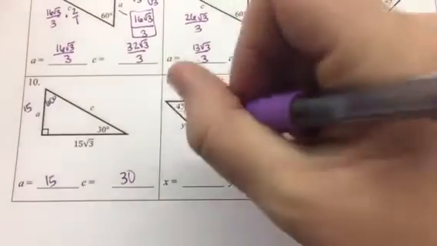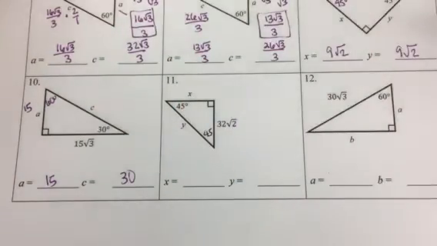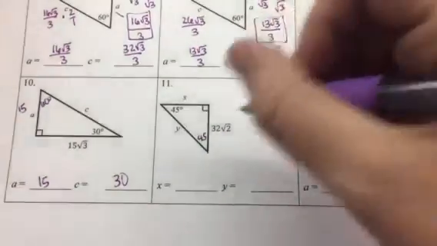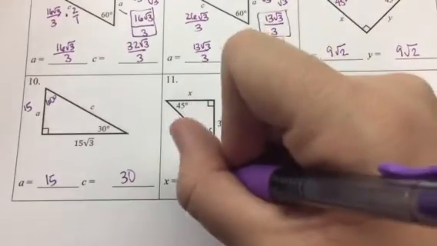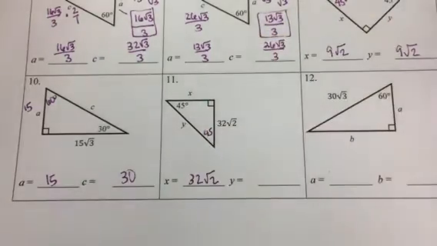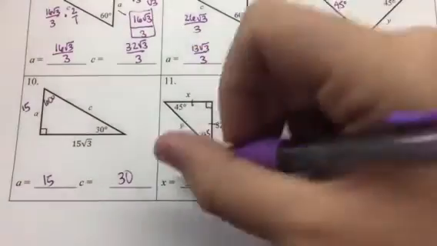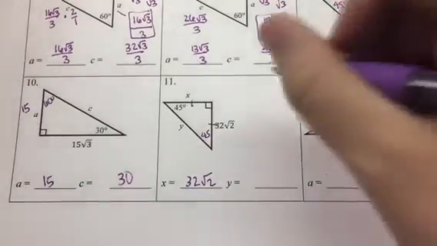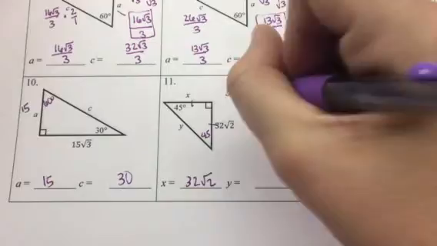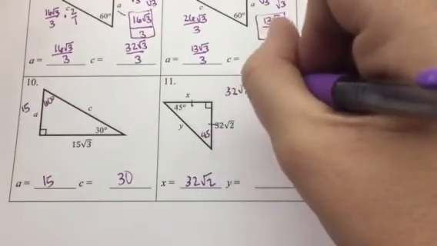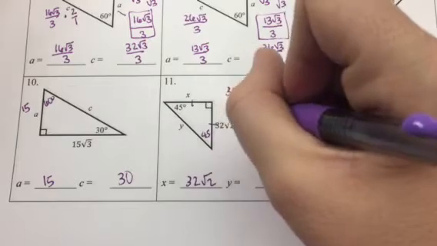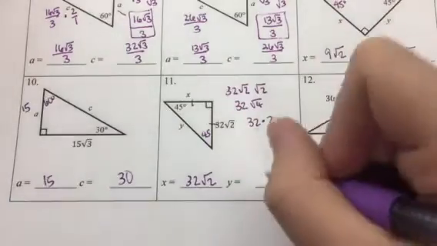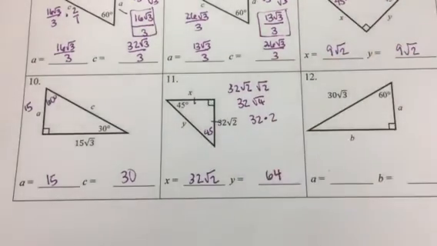Number 11, a 45, 45, 90. All right, so if I know one leg, I know the other. So x is one of my legs. If one leg is 32 root 2, so is x. All right, so those are our 2 congruent sides. And then y, our hypotenuse, we have to get this by multiplying this leg by the square root of 2. So if I take 32 root 2 and multiply that by the square root of 2, that becomes 32 times the square root of 4, or just 32 times 2. And that gives us 64. So our hypotenuse is 64.